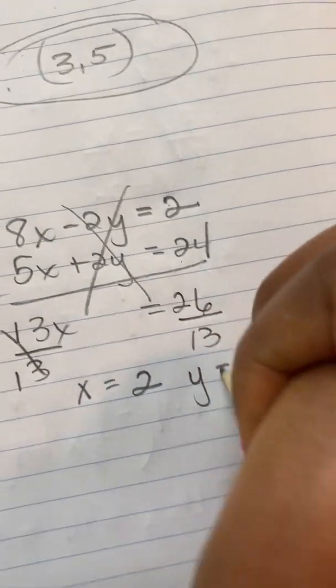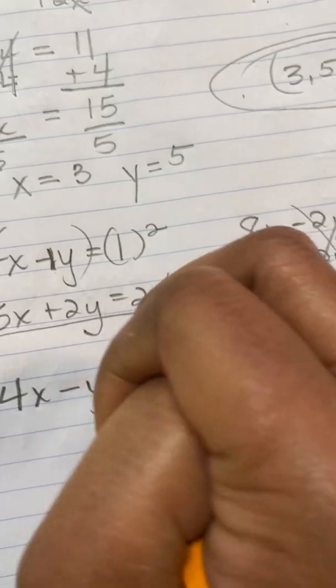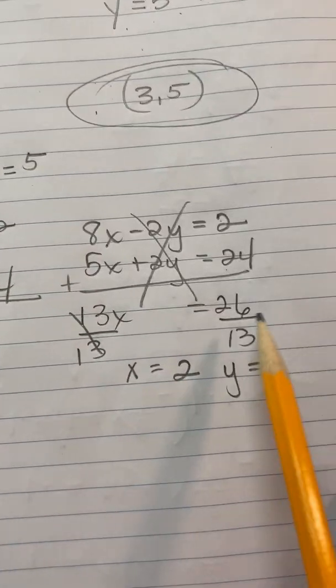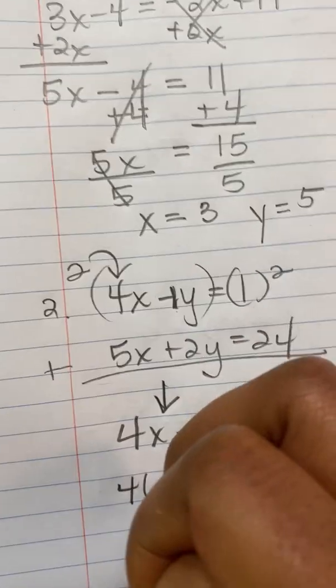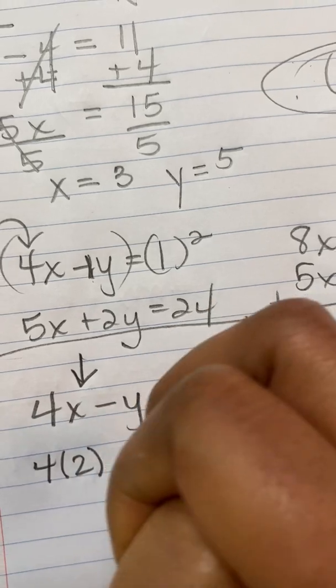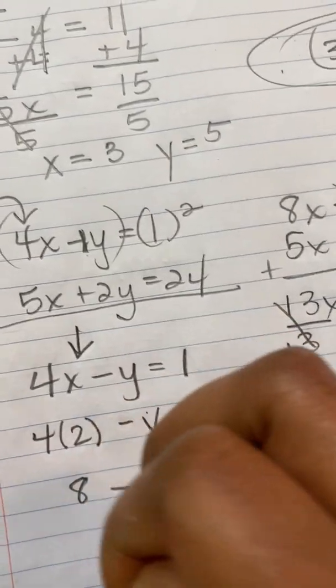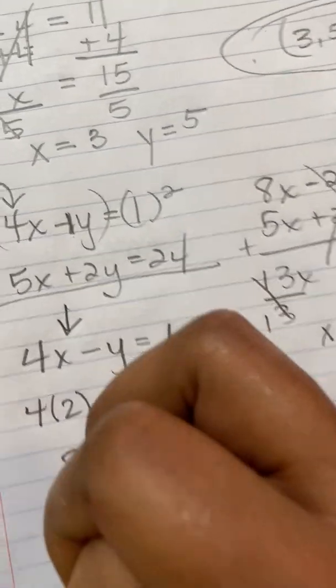Okay, now I need some help with y. You can go back to the original problem, before I started multiplying, right? So x equals 2, I want you to substitute it in right here. So 4 times 2, minus y equals 1. Well, 4 times 2 is 8, minus y equals 1. I want to subtract 8 from both sides.